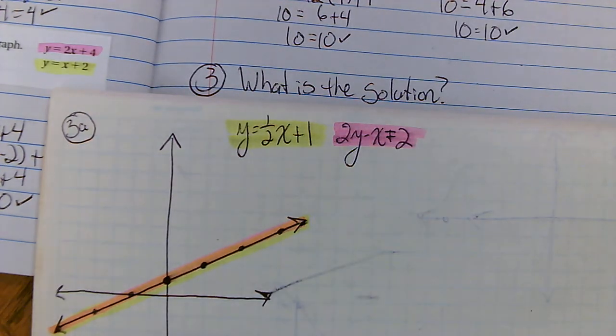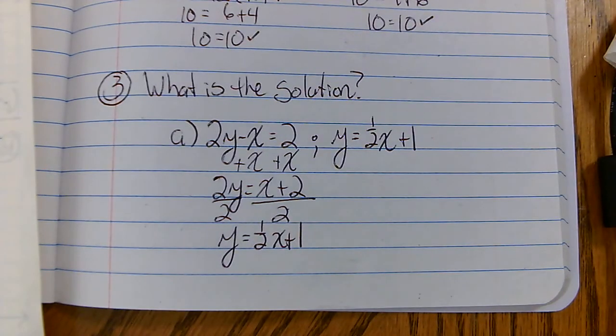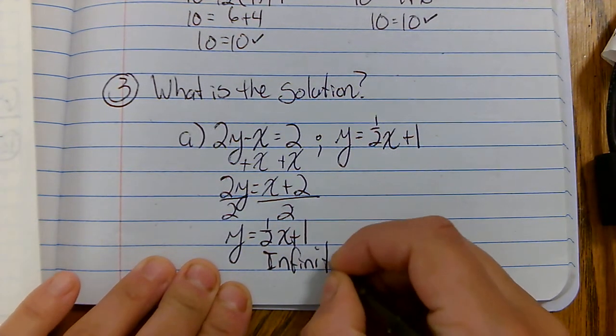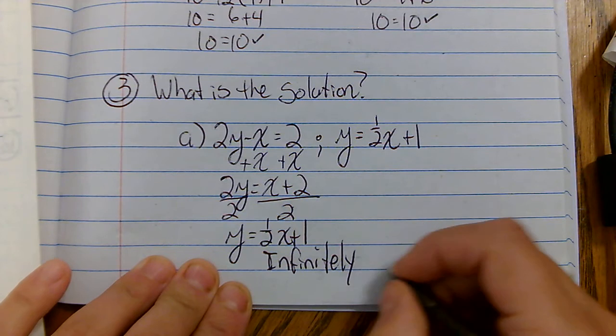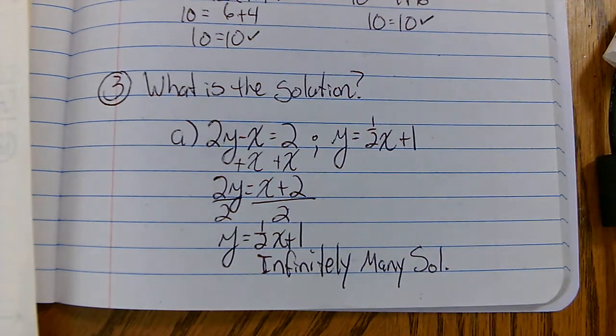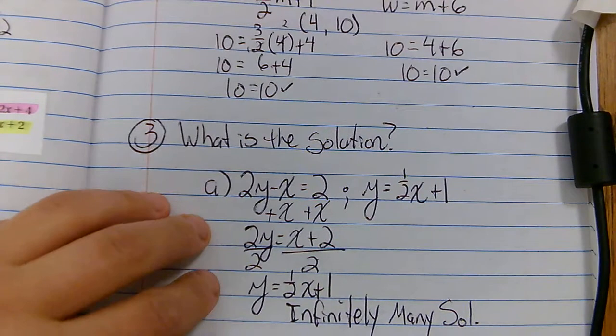So these two lines intersected. They completely overlap each other. So if you get something where the lines are the exact same, there isn't one solution, there aren't two solutions, there are infinitely many solutions. Infinitely many solutions. Because they are the exact same line. They're always going to overlap, so no matter what point you pick along those two lines, it's going to work for both of them. Let's try another one.